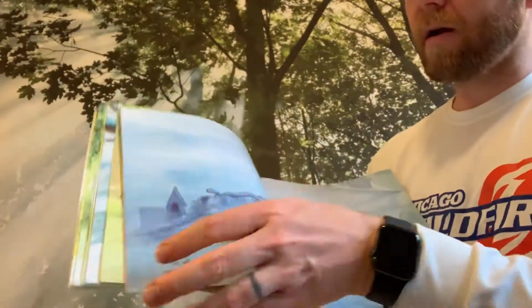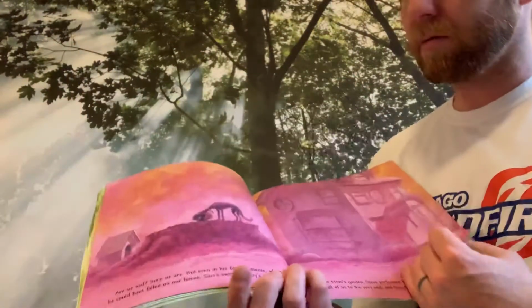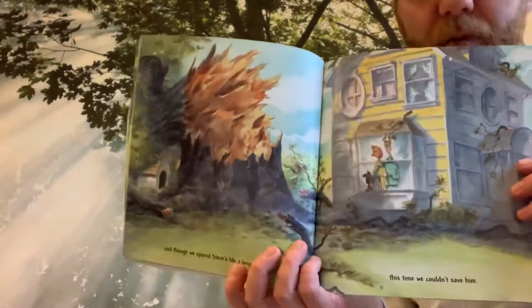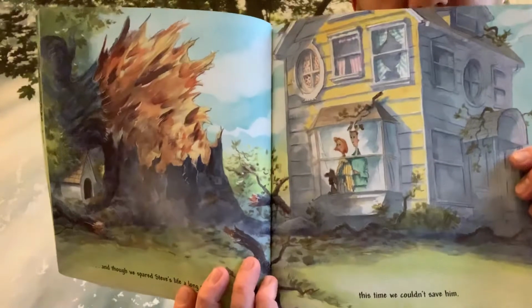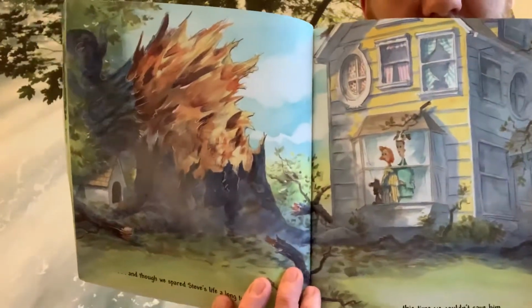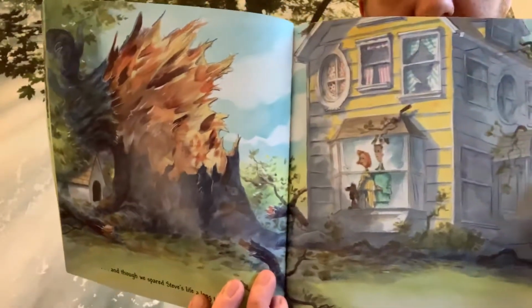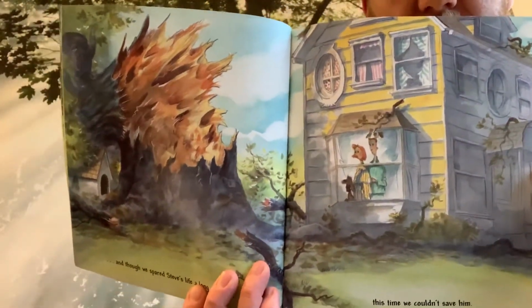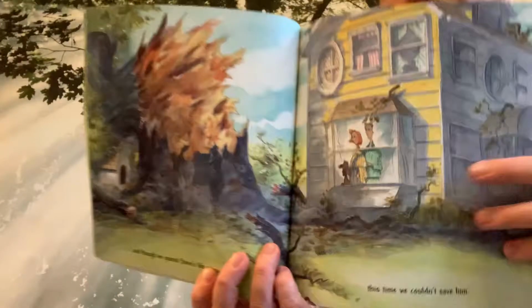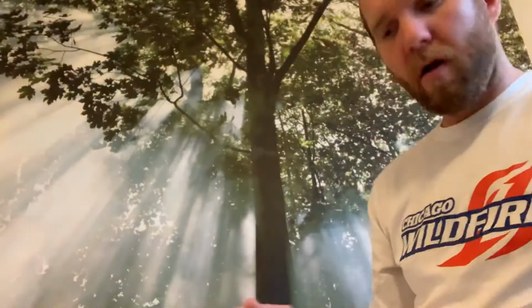And then here's our problem. Oops, I missed it, sorry. Oops, there's a problem. What was the big problem that happened? The whole story we heard about Steve and all the nice things he did for the family, and then the storm came and knocked Steve over.